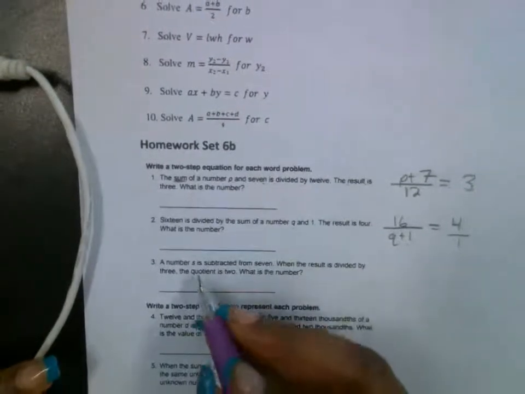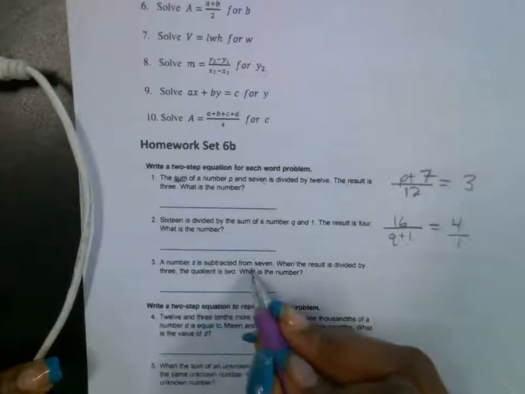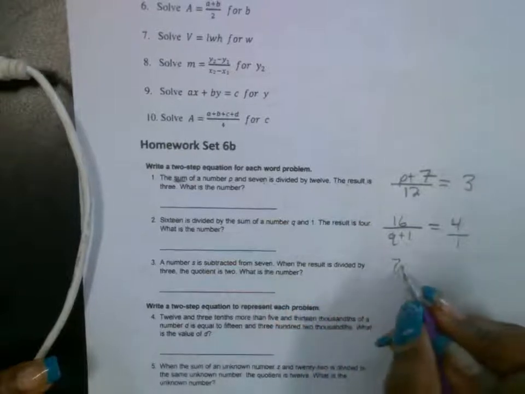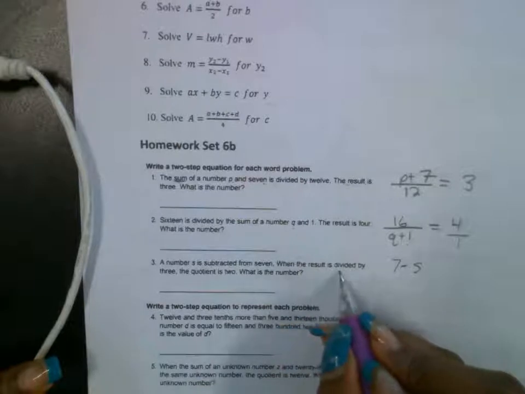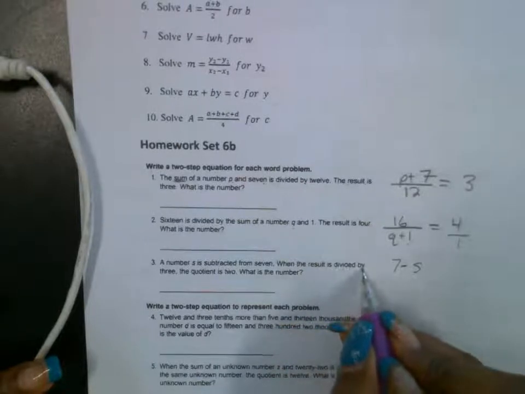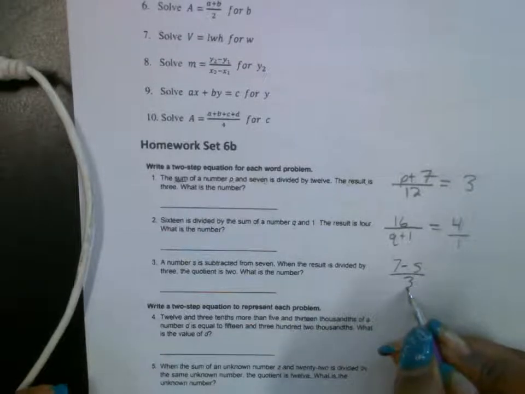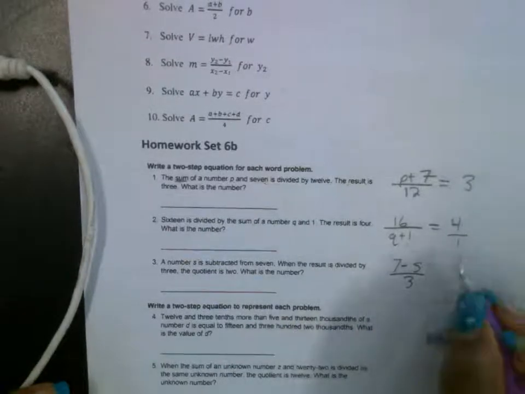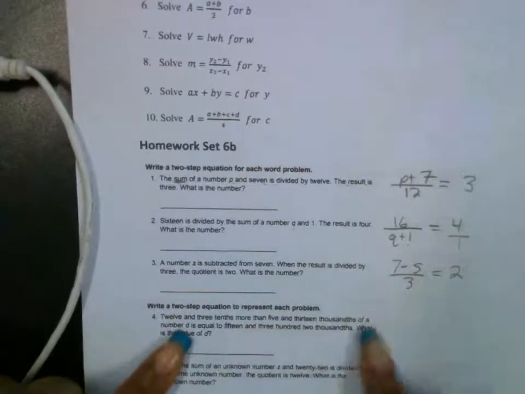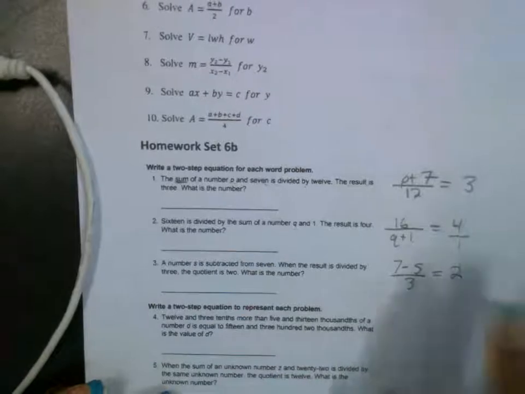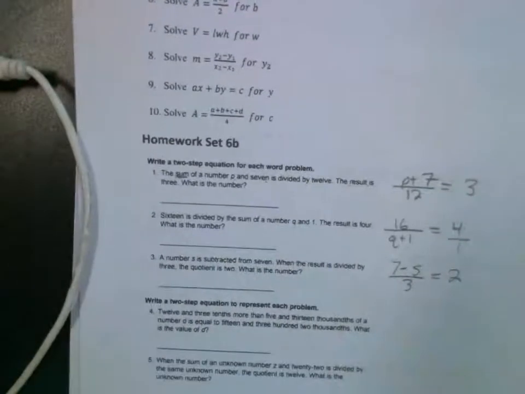Let's look at this one. A number, S, is subtracted from 7. So we got 7 minus S, okay, when the result is divided by 3. This result is divided by 3. The quotient, that means the answer, is going to be 2. So solve these. See if you can write these out and solve these two as well, okay? All right. And I'm going to make a separate video for the notes.